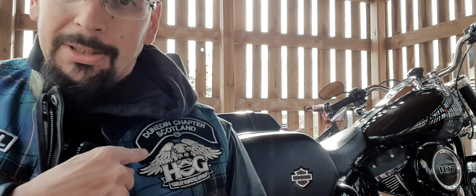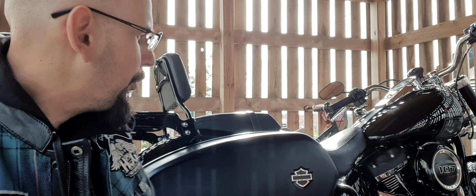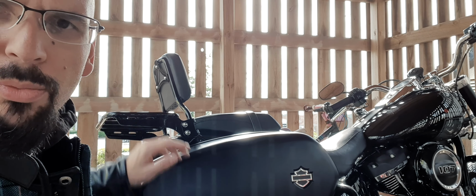So I'd like to thank WeRap from the Dunedin chapter for lending this one to me for the road trip, as the rack I ordered didn't arrive in time. And I guess in part this is sponsored by the Dunedin chapter.